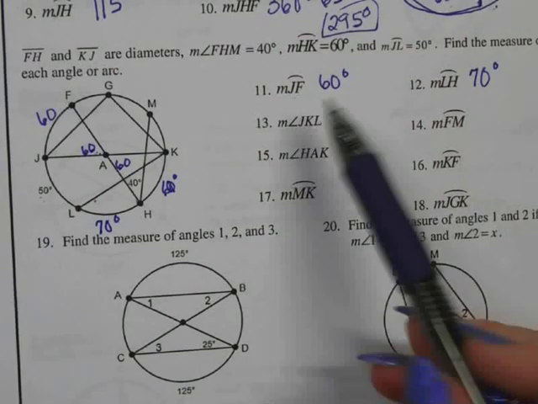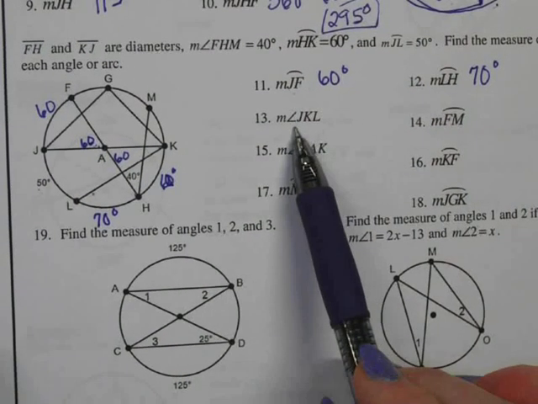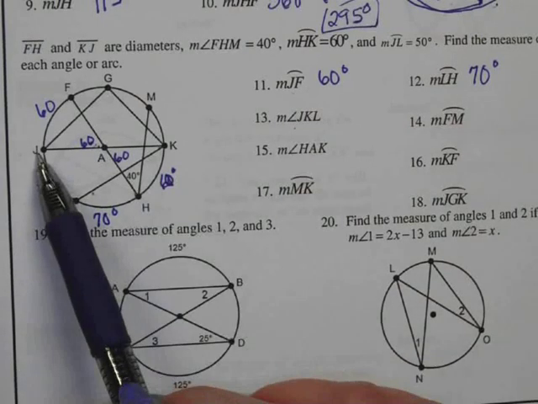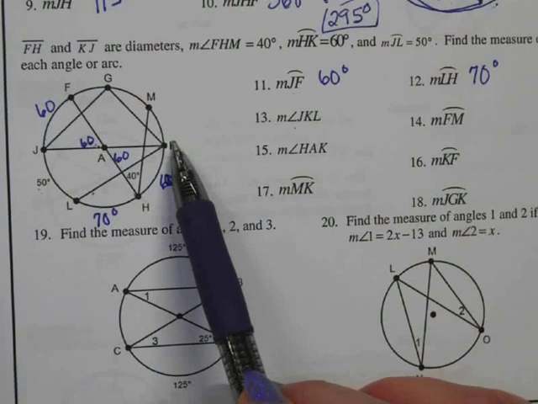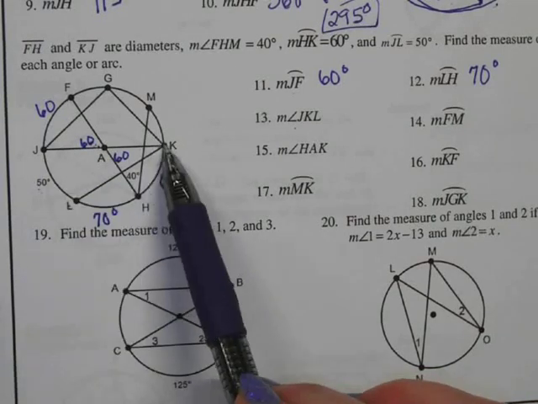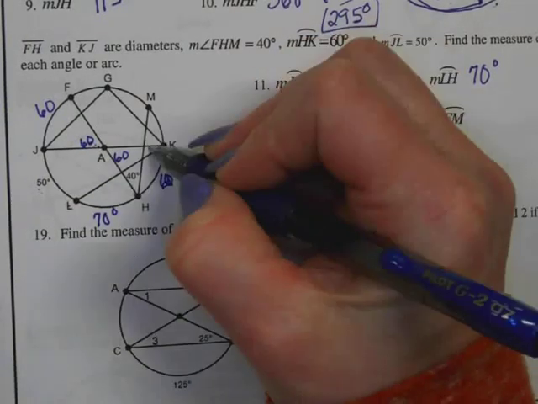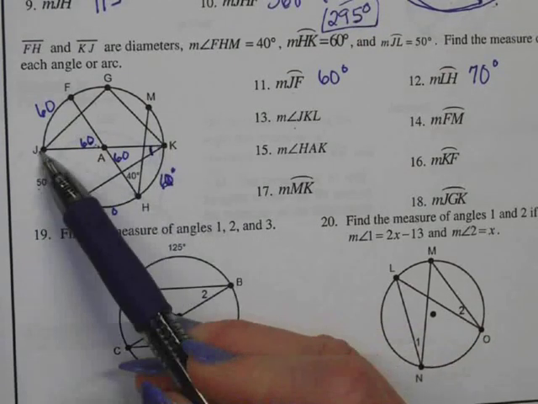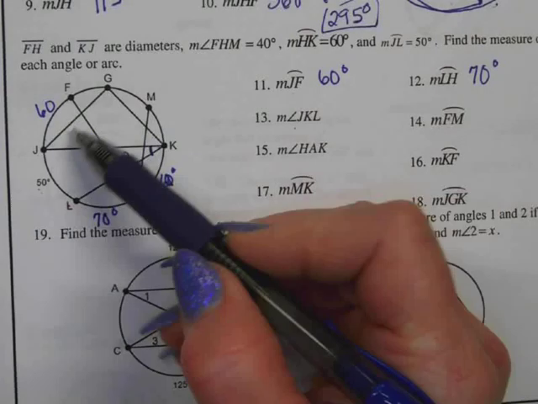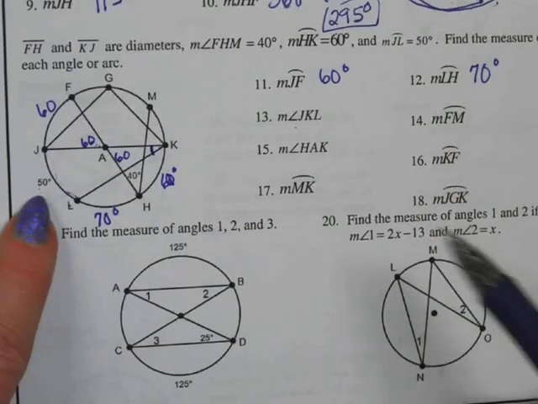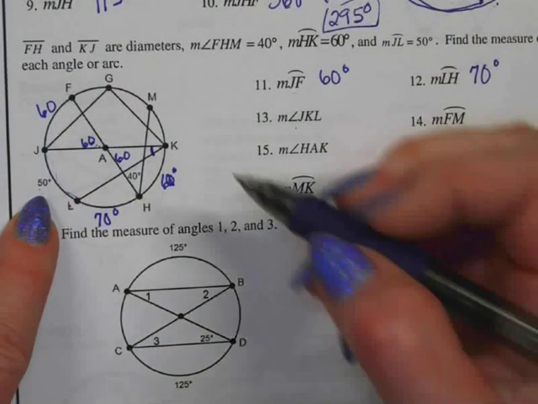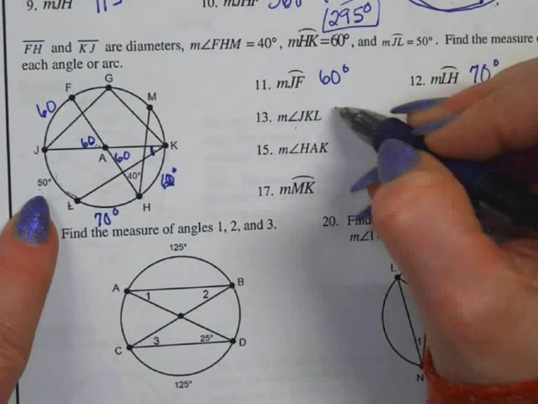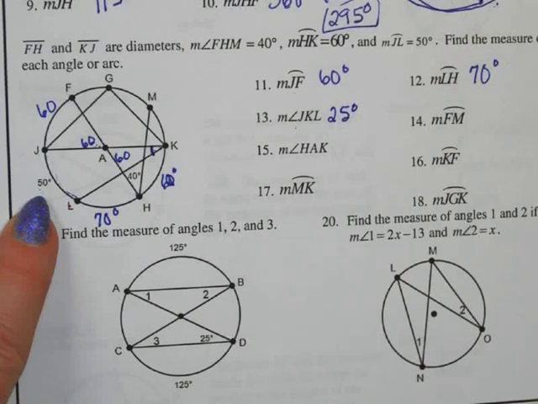Okay, those were arcs that they wanted me to find. Problem 13, they want me to find the measure of angle J, and then I'm to go to K, and then to L. J, K, L. So that's this little angle right here. Well, again, I look and say, oh, that's an inscribed angle. And when I look at that inscribed angle, I notice here's my arc. That arc is 50 degrees, so if this arc is 50 and this is an inscribed angle, that means this angle right here is half of it, or 25 degrees.